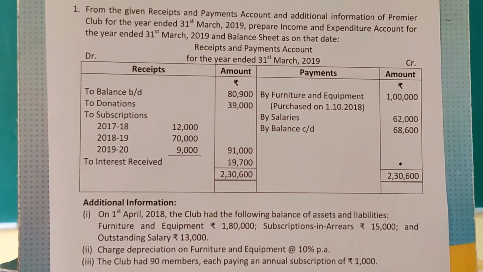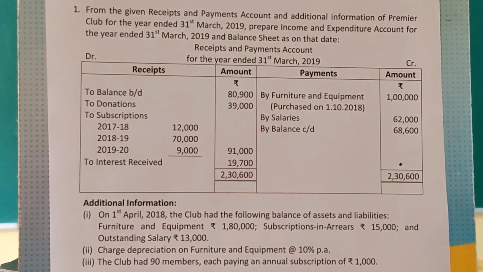So the first question of today's class we are going to solve is on your screen. I am reading it for you. From the given receipts and payments account and additional information of Premier Club for the year ended 31st March 2019, prepare income and expenditure account for the year ended 31st March 2019 and balance sheet as on that date.